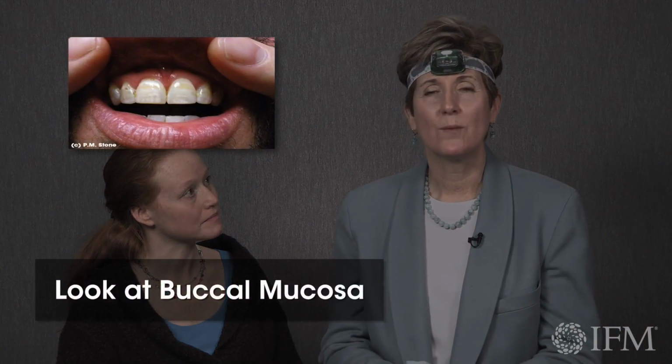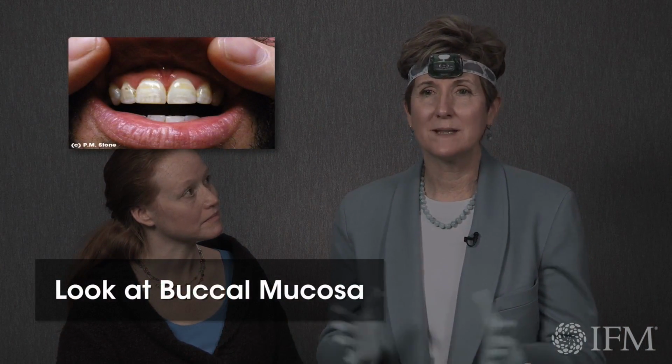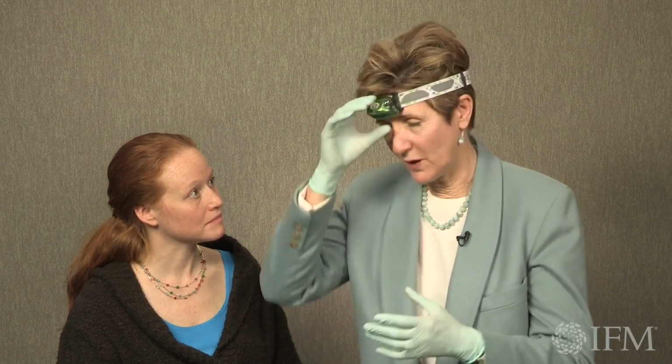Moving on to the sixth segment in our functional dental exam, we're going to look at the buccal mucosa. The areas of the matrix that we're going to think about as we examine the buccal mucosa are assimilation, defense and repair, structural integrity, and biotransformation and elimination. We're going to look for lesions. We're going to evaluate salivary flow. So let's take a look.